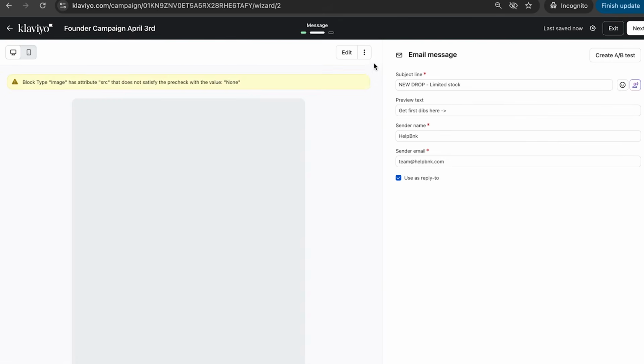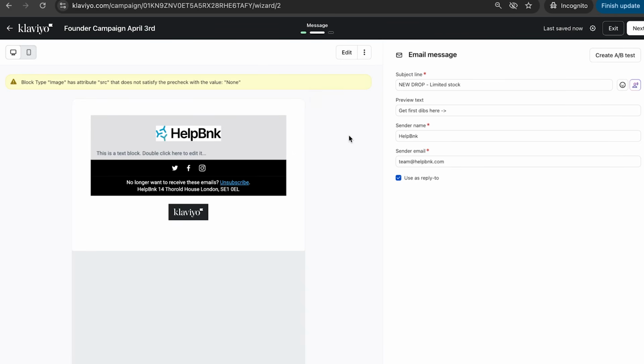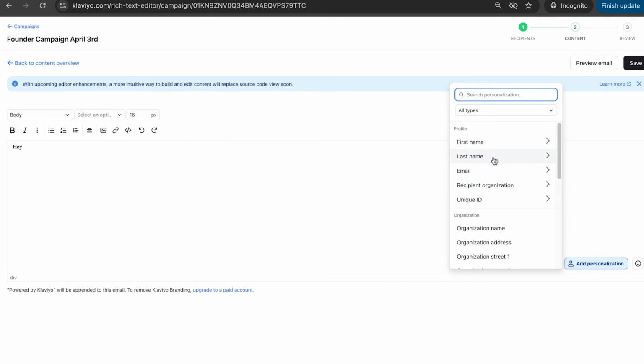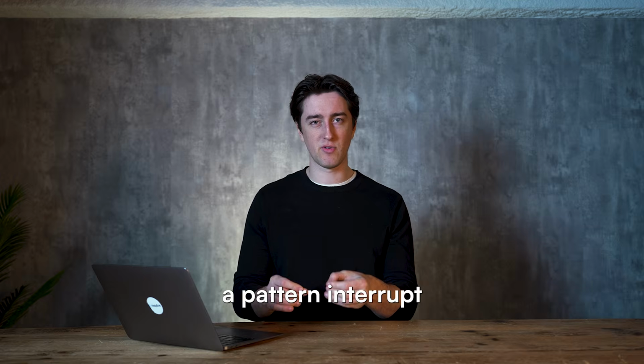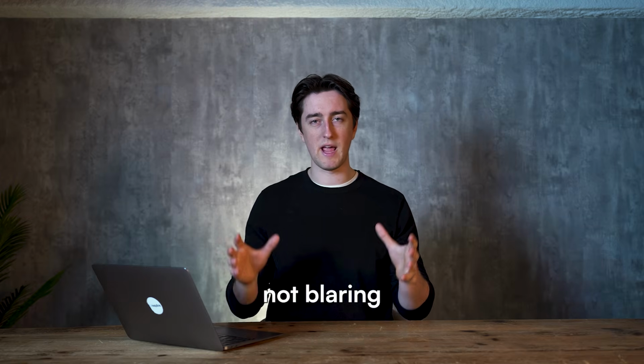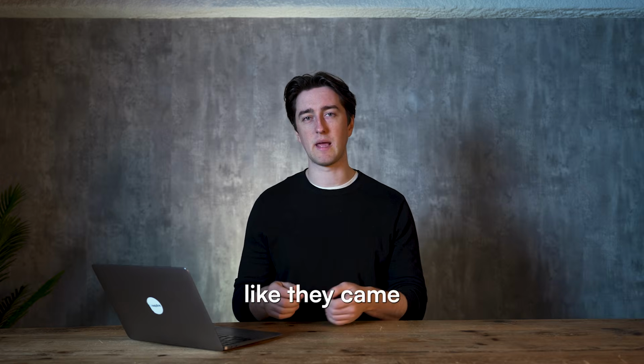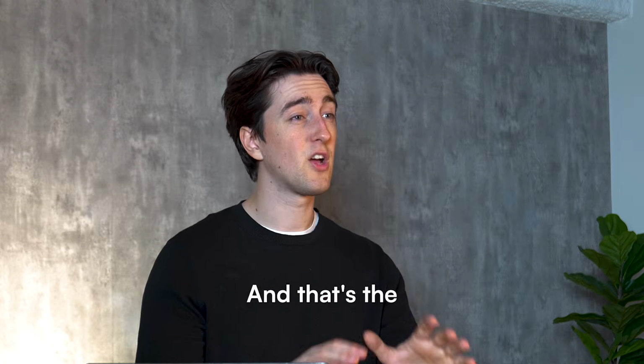What you're going to want to do is click on this bit on the campaign editor. It takes you to the text-based section. When text-based emails are done properly, they look like they come from a person, not a marketing team. These are like a pattern interrupt in someone's inbox because they're not blurry or loud. They don't look like marketing emails. They just look like they came from a friend or a colleague. And that's the whole point.